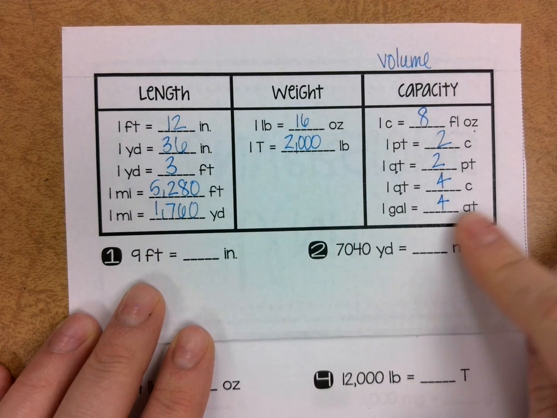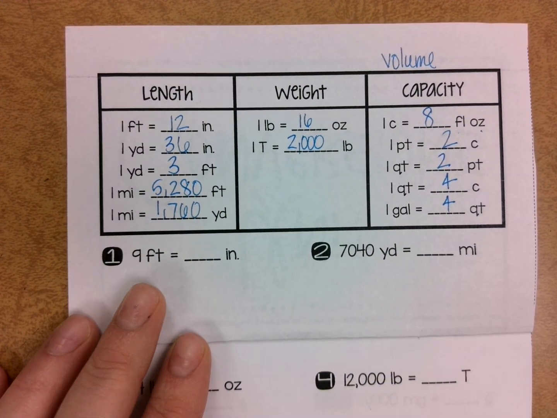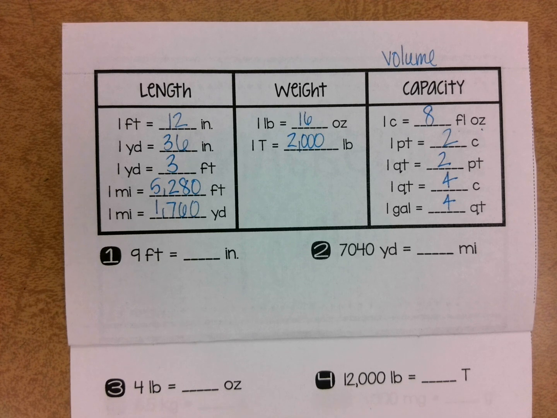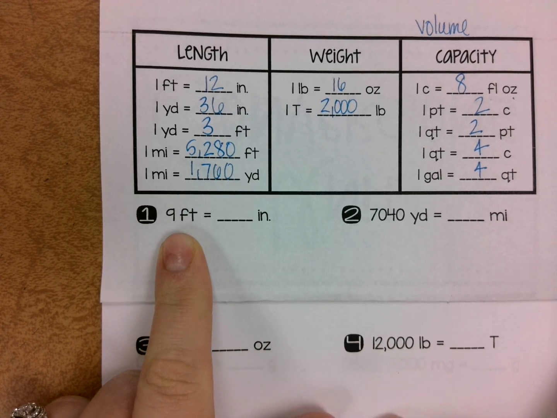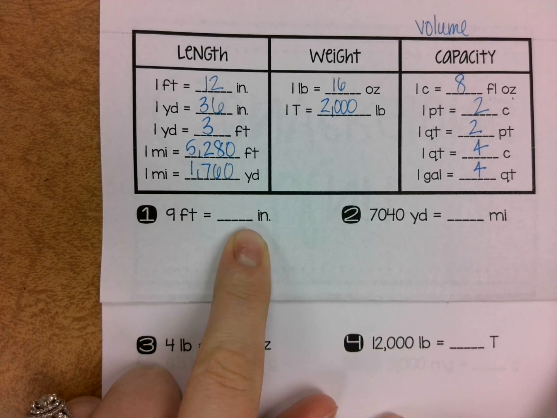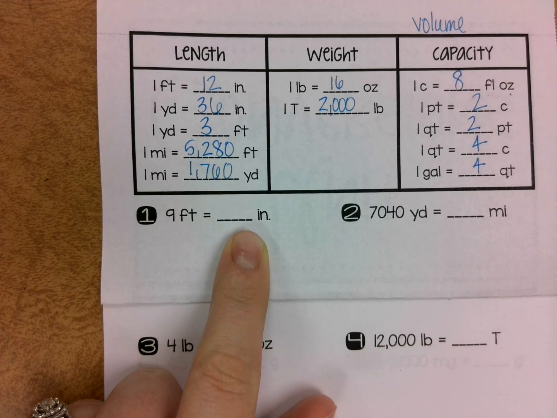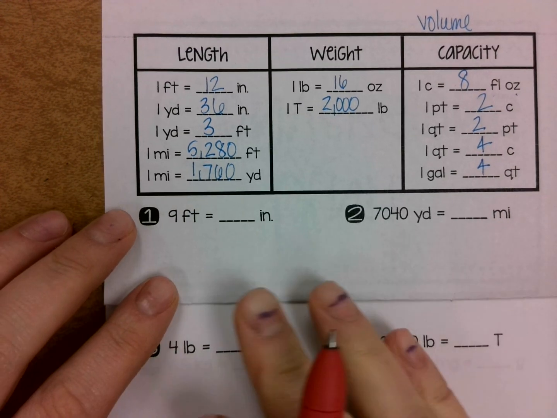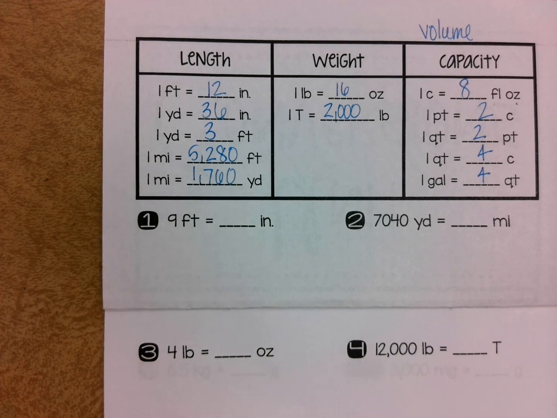This information is all going to be very helpful to help us solve these problems. So to convert, we need to be setting up proportions like we've been doing all these units. Our first problem is we want to take 9 feet and convert it into inches. Before we do any math, we need to set up these ratios. We need to set up these proportions.